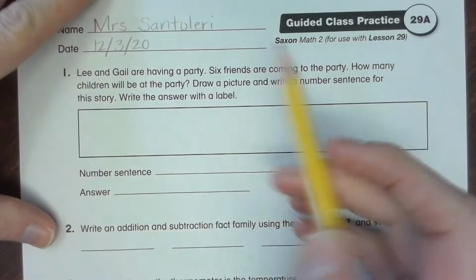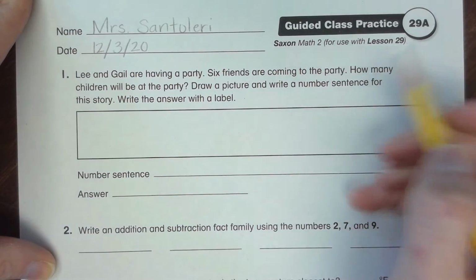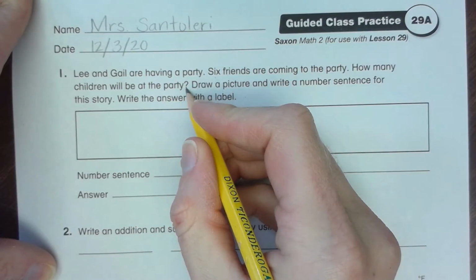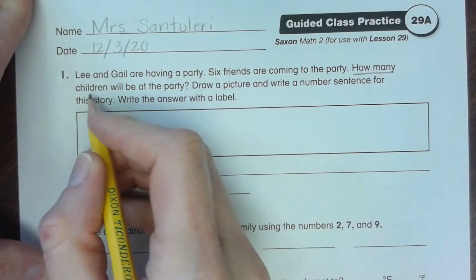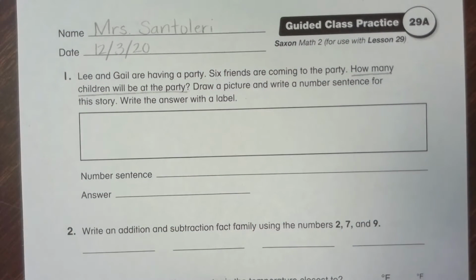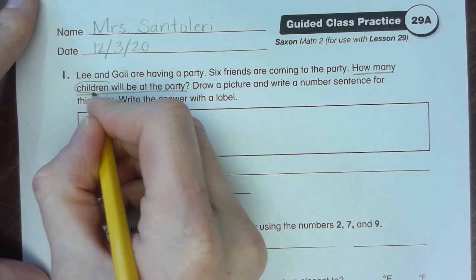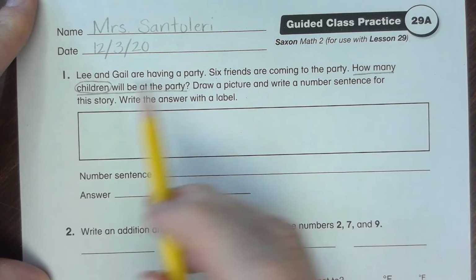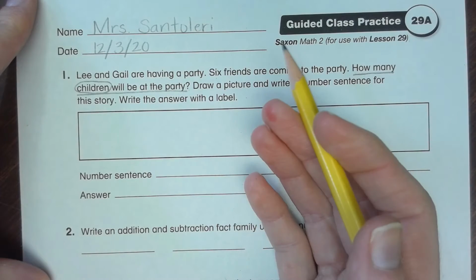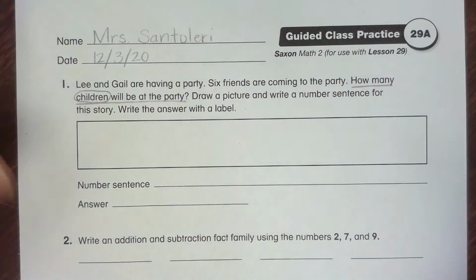All right. Lee and Gail are having a party. 6 friends are coming to the party. How many children will be at the party? So here's our question. Here's the question mark. It's asking how many children will be at the party. What is it asking about? How many parties? No. It's asking about how many children. Circle children. Now, we're looking for children. We might not see the word children, but we're looking for people who are children that are listed.